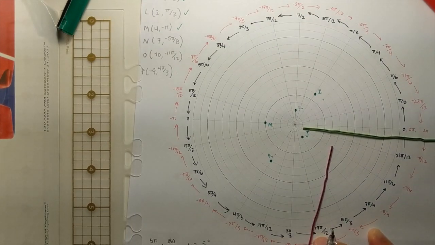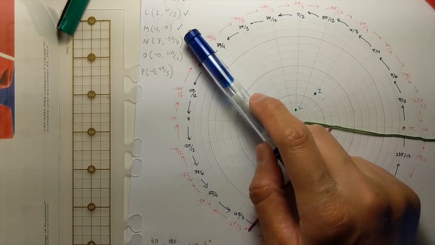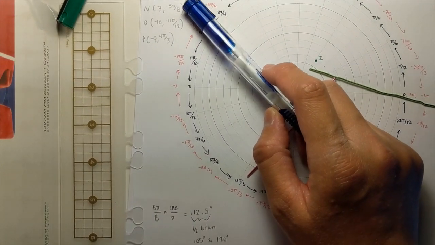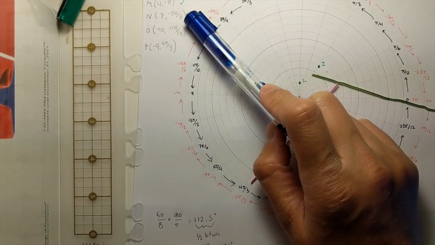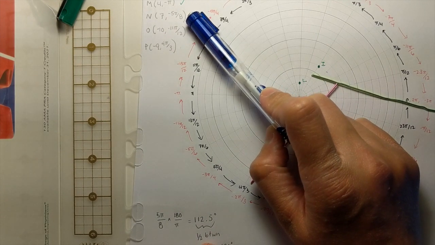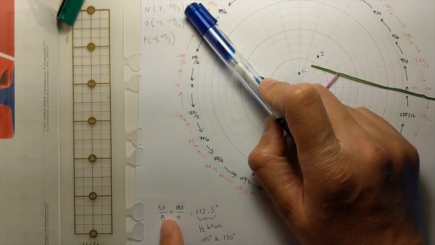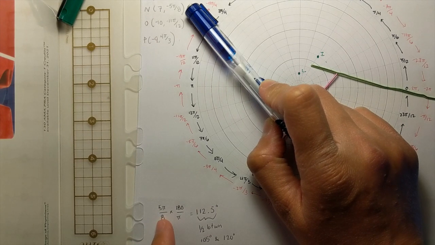Okay, so what I did to figure this out, your teacher's so mean. Okay, I just converted this to degrees. From converting radians to degrees, you multiply by 180 divided by pi.